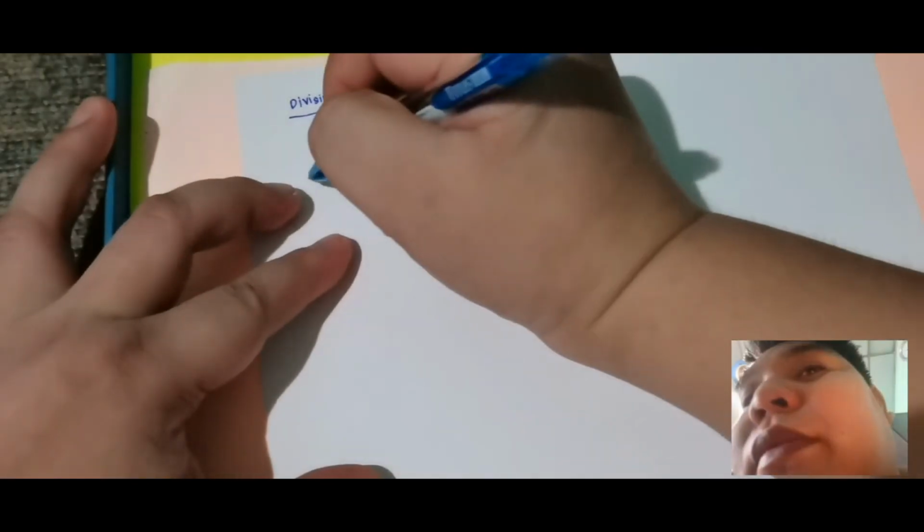So divide a from b, that is b divided by a. So nagbabaliktad. So yung word na from yung nagbabaliktad. Tandaan. So example tayo dito. So for example, number 1.